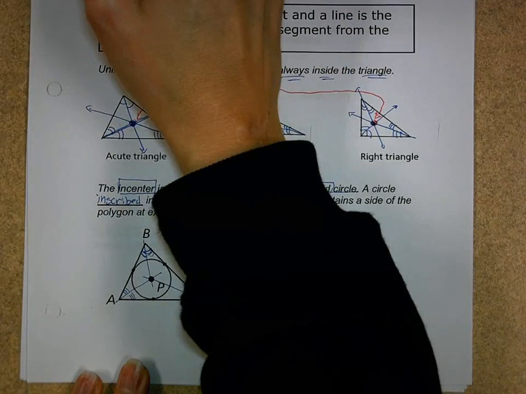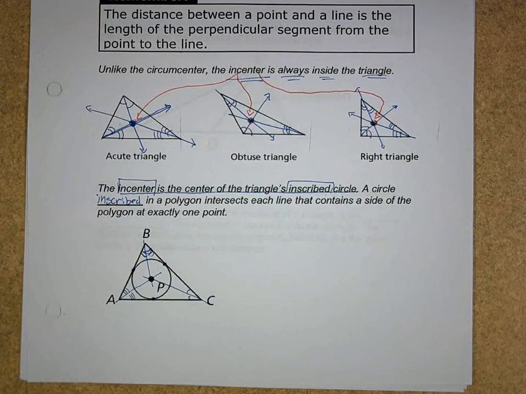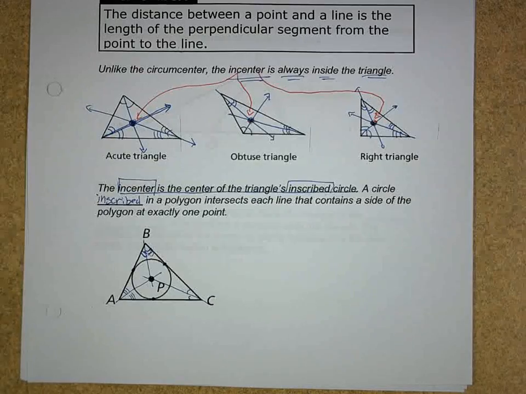But here's going to be the rule that we have to apply. So let's apply a few examples on the other side.